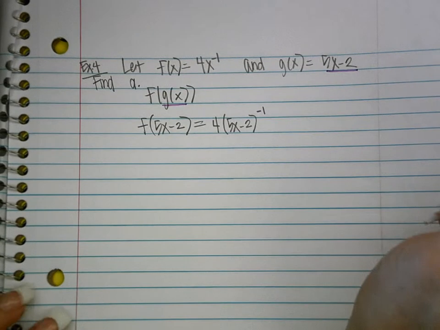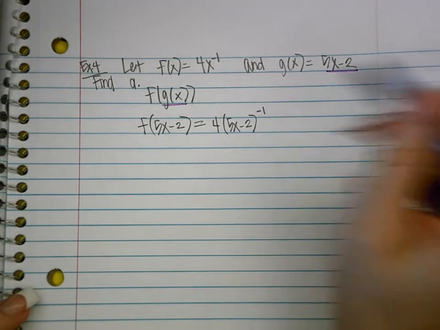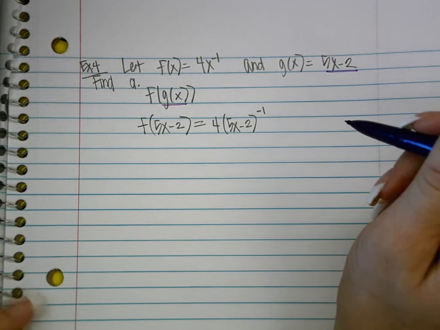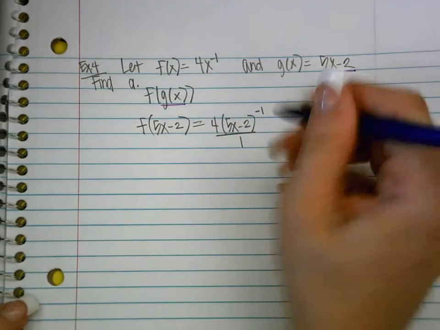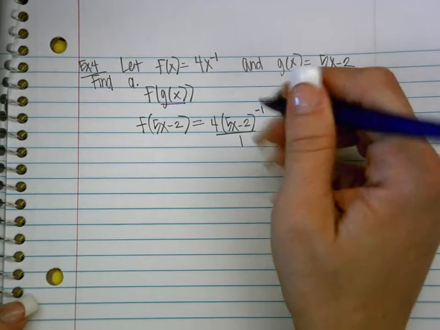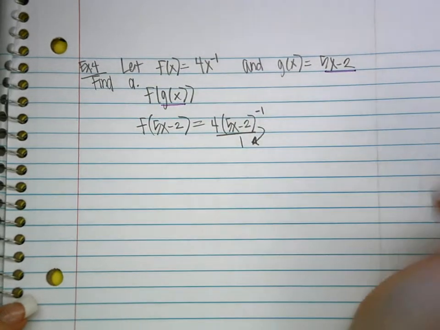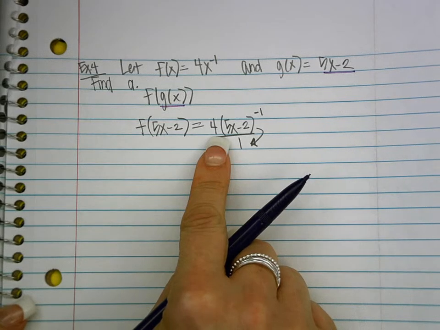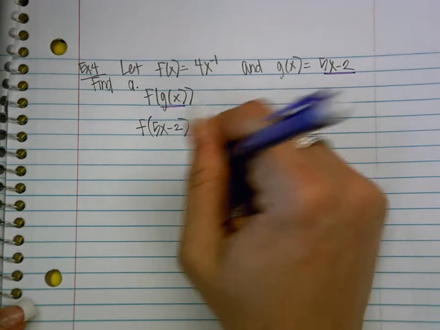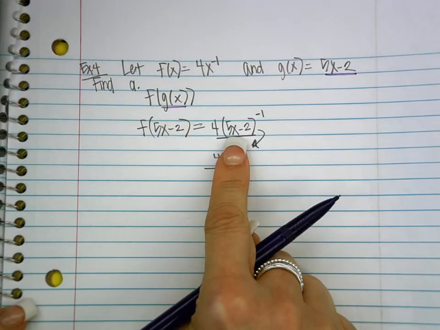What happens anytime you have a negative power? What do you have to do? Make it a fraction, right? So make it over 1 and put anything attached to the negative power on the opposite side of the fraction bar. So does the 4 move? No, the 4 stays there. It is not attached to that negative power. Over, does the 5 move? Yes.